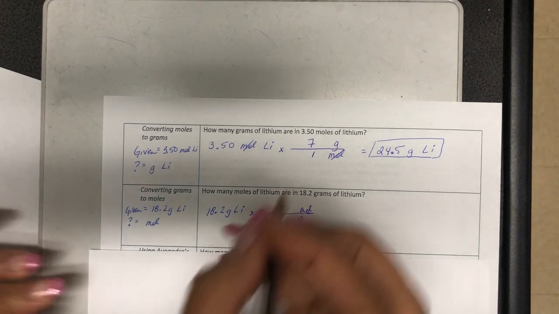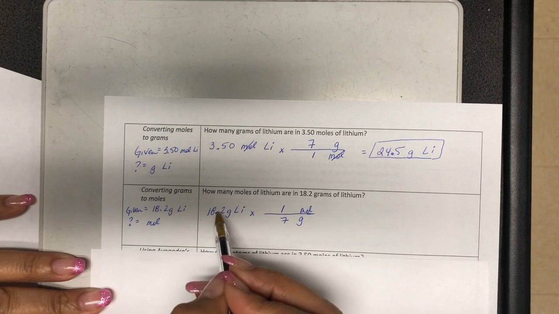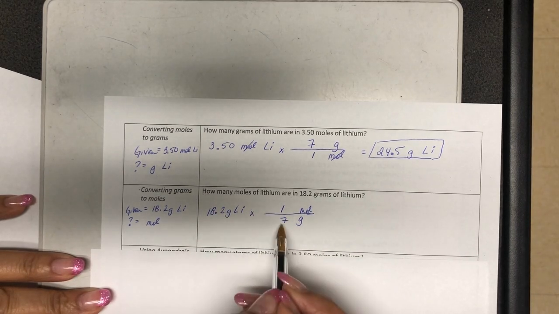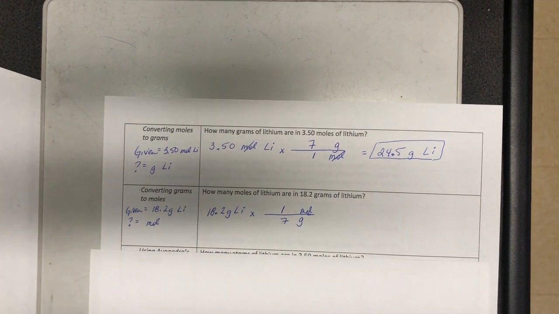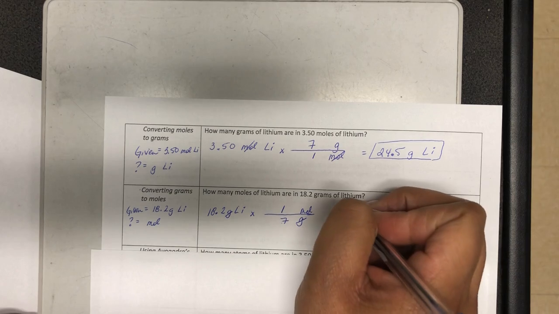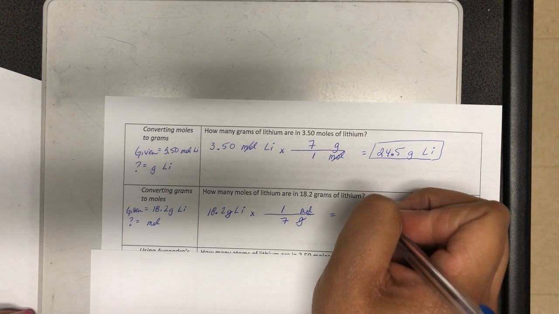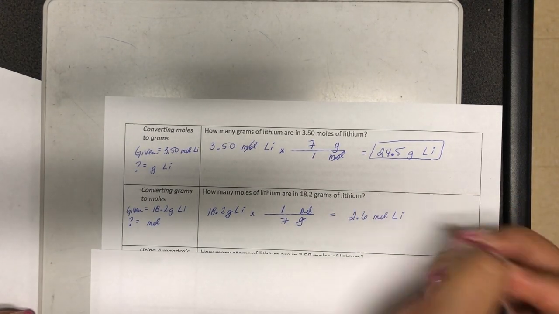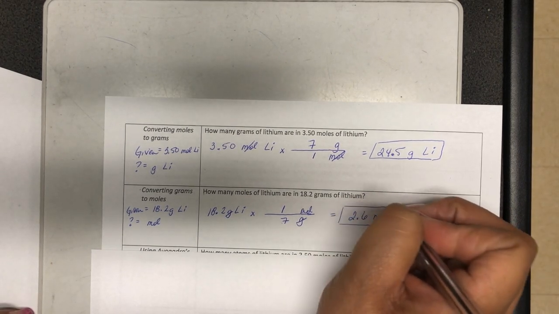It's 7. Still working with lithium. Okay, in this case, 18.2 is on top and 7 is on the bottom. That means 18.2 divided by 7. Grams will cancel out. It's what? 2.6 units. What am I left with? Moles of lithium. Remember, mol is the abbreviation for moles, not molecules. There's no abbreviation for molecules.